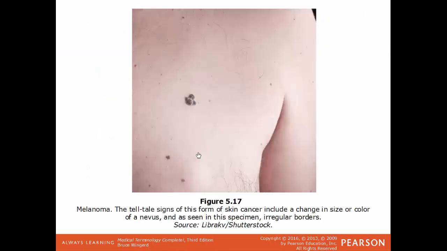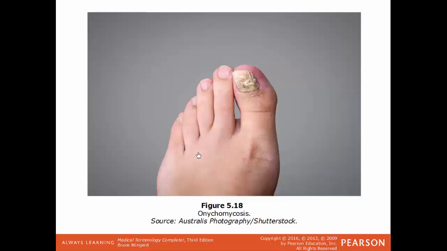Here are some examples of melanoma, and some of the very clear indicators: a mole that will change either size or shape or color. So whenever you have a mole with irregular borders, that's usually a red flag. Example of onychomycosis, toenail fungus. Very clear to notice that. That looks much different than any of these other nails.